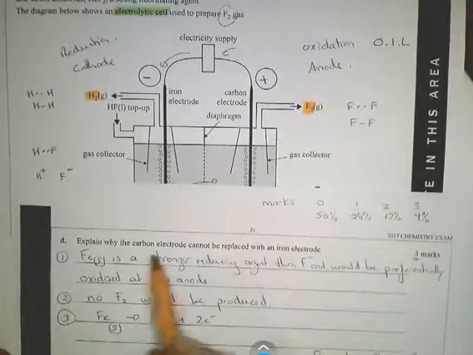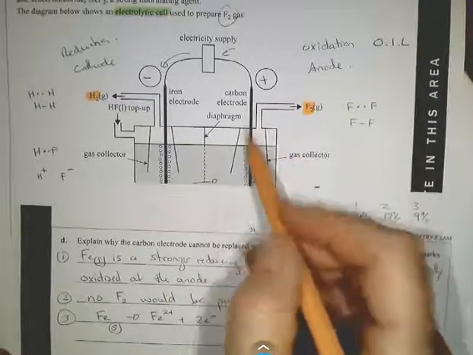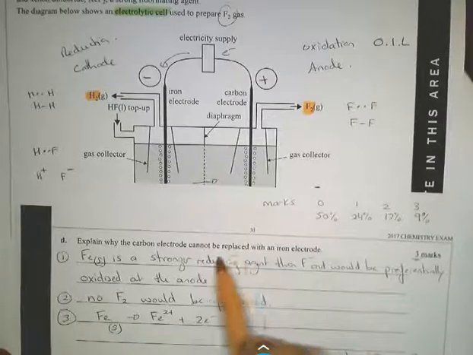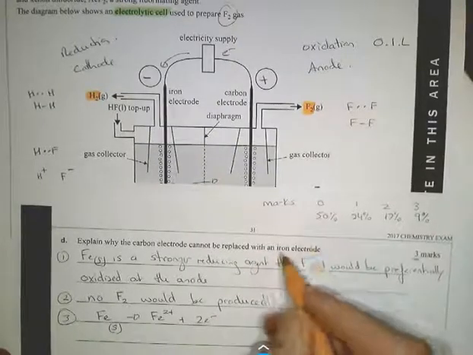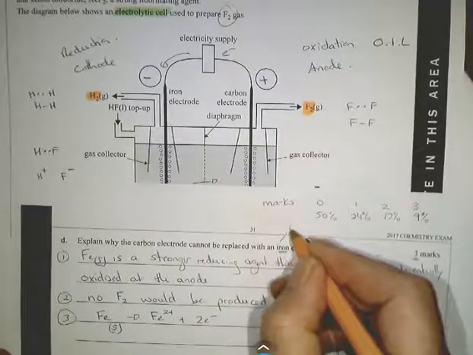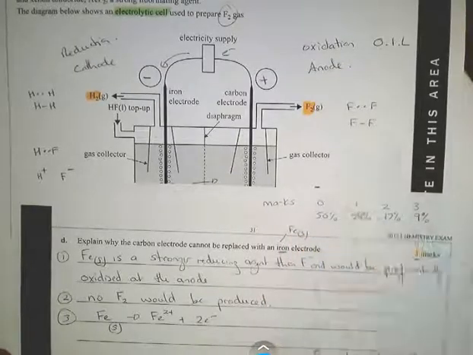So explain why the carbon electrode, this is the carbon electrode, cannot be replaced with an iron electrode, an Fe solid electrode.